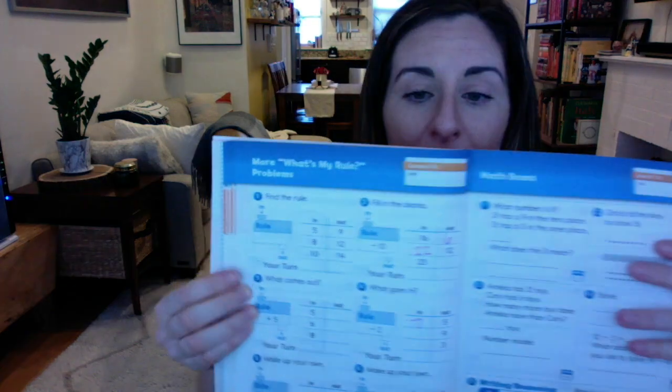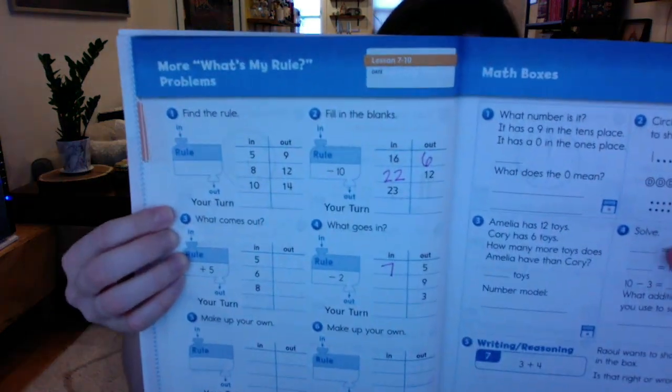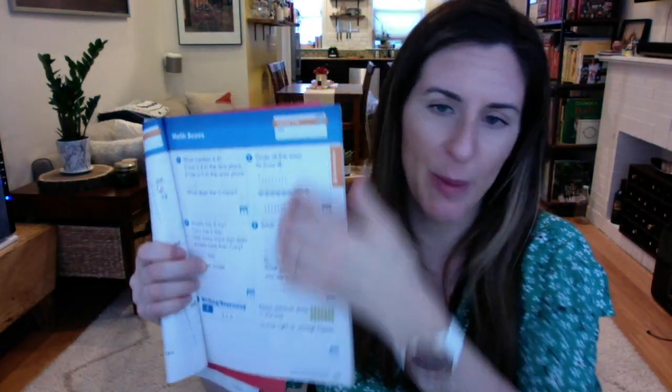I just want to be able to see all your hard work. So open up your book so that I can see all of your numbers, even though we didn't do this next page, and I'm not assigning that for today. After you finish page 152, post that picture of it on Seesaw, and then you are finished with math for today, and I'll see you tomorrow.